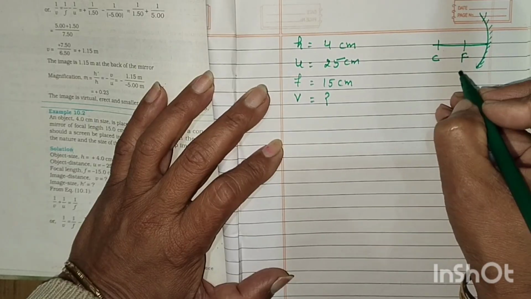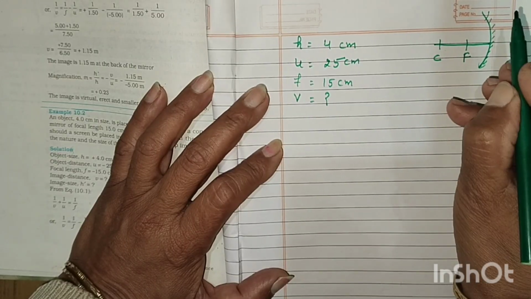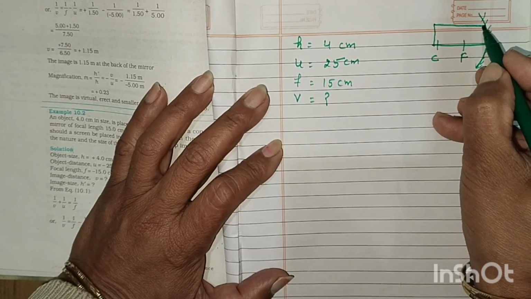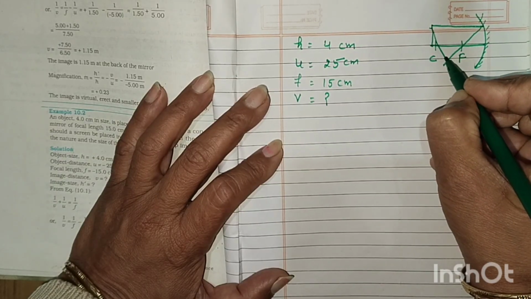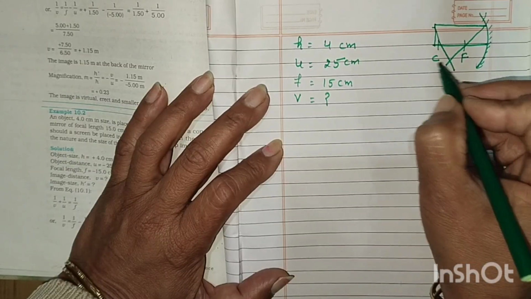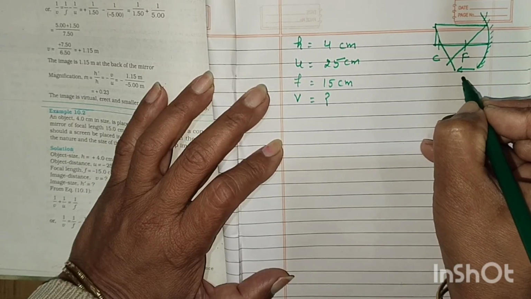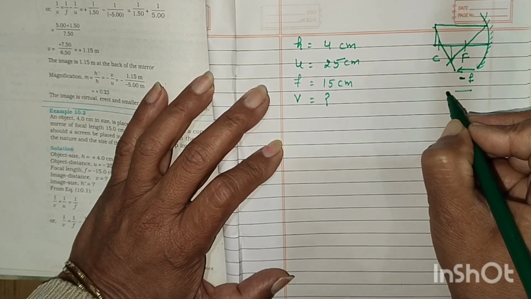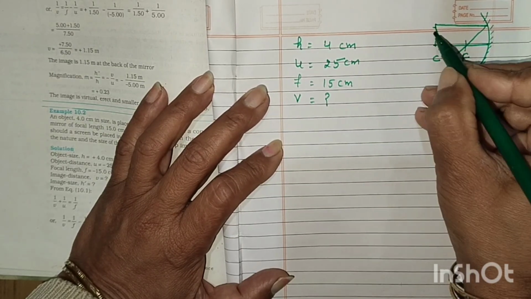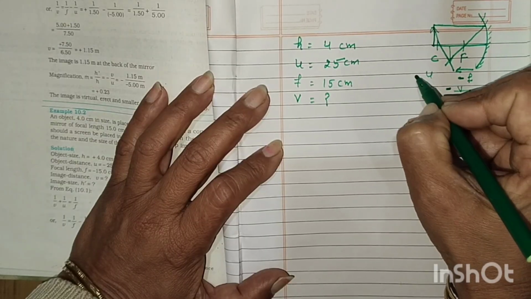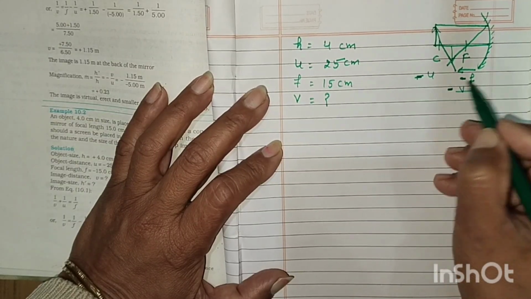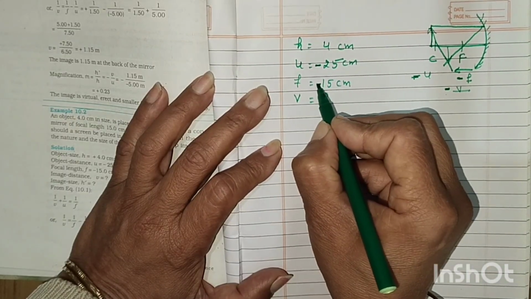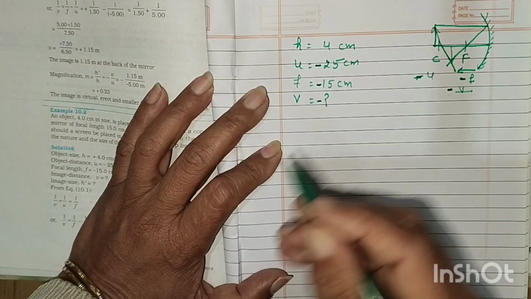Now you can draw any image, then you can see the image formed is towards this side, and here f is minus, image is minus, and object is minus. It means all the sign convention will be minus. They will be the negative, and answer should be in the negative side.